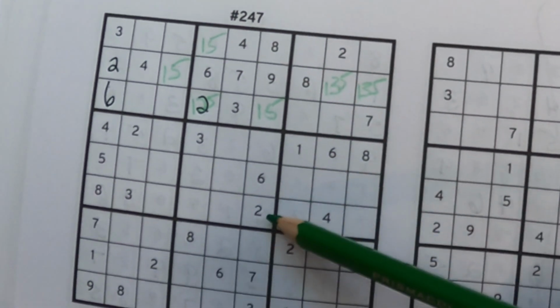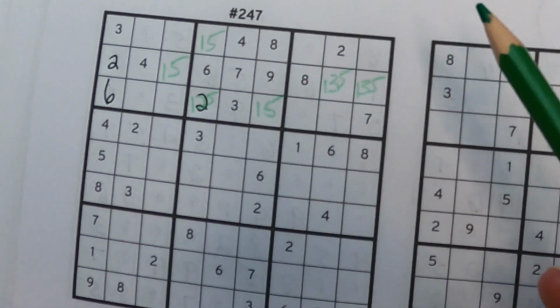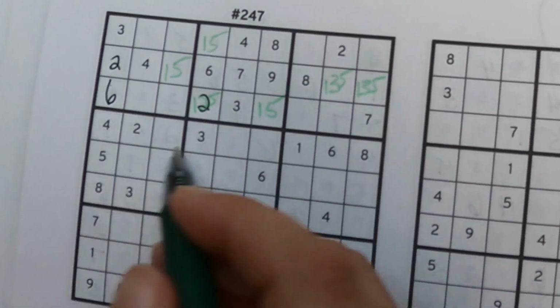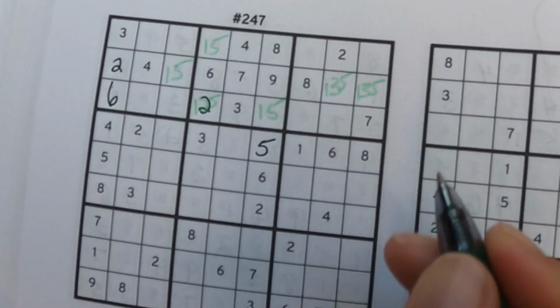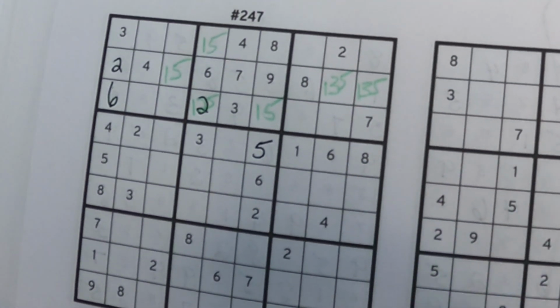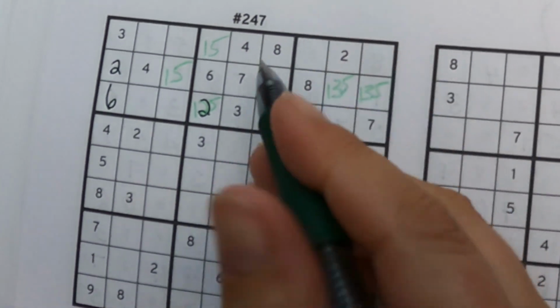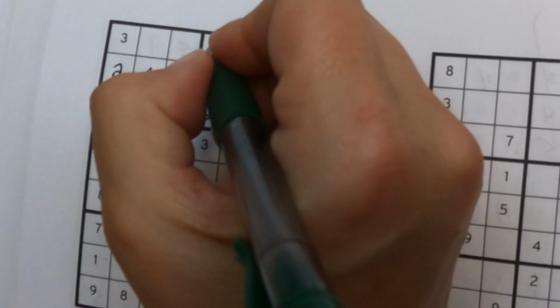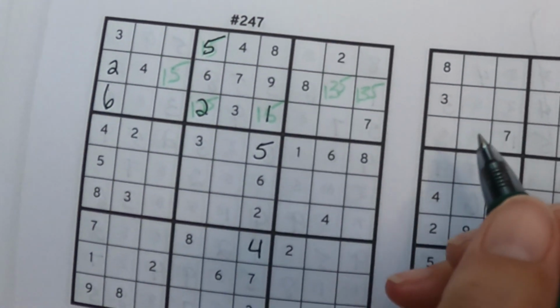If we look at this column, we're missing 1, 4, and 5. We've got a 1 and a 4 here, so this is our 5. So that 5 makes this our 1, and our 4 would be here. That 1 makes this our 5.